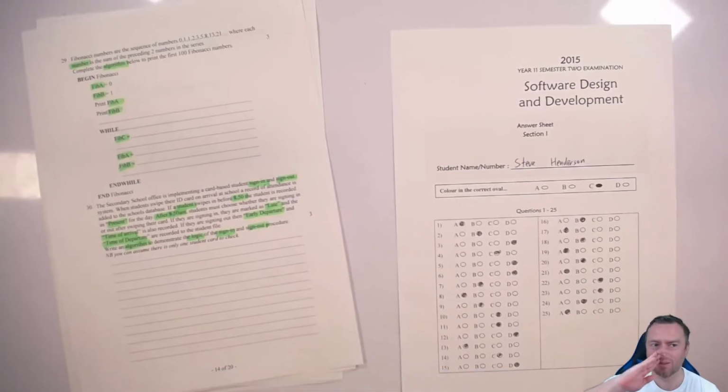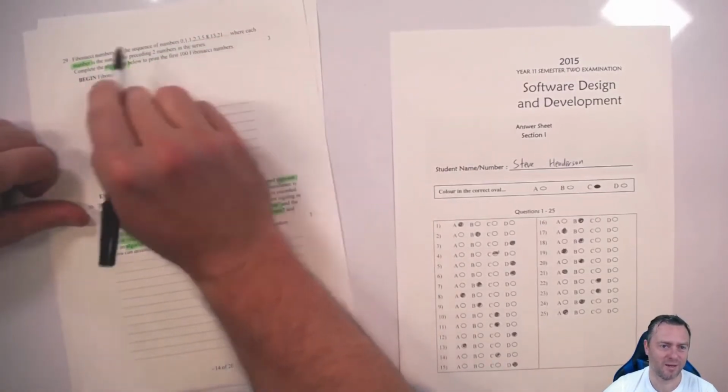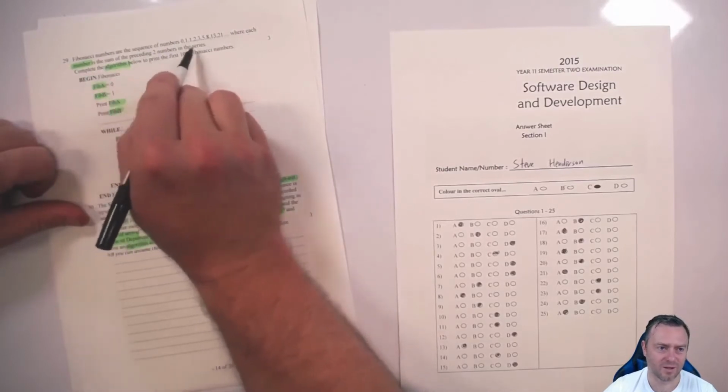Right, the Fibonacci numbers. So we've got 0, 1, 1, 2, 3, 5, 8. Basically the way this works is each number is the addition of the two numbers before it. So 0 and 1 are the first two numbers. The third number is 0 plus 1, which gives us 1. The fourth number is 1 plus 1, which equals 2. Then 3 is equal to 1 plus 2, 5 is equal to 2 plus 3, 8 is equal to 3 plus 5, 13 equals 5 plus 8, and so on.